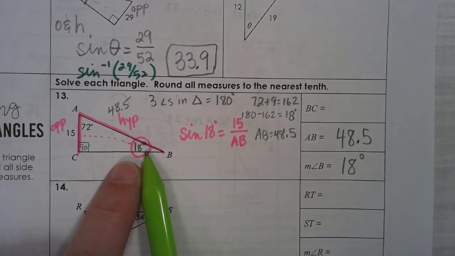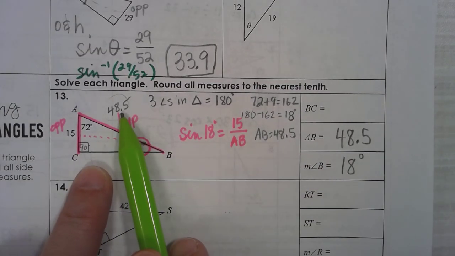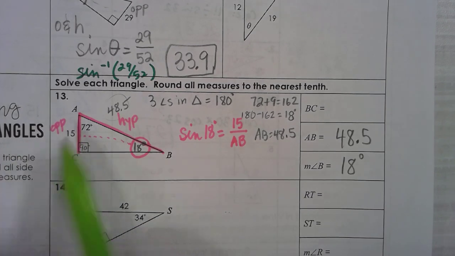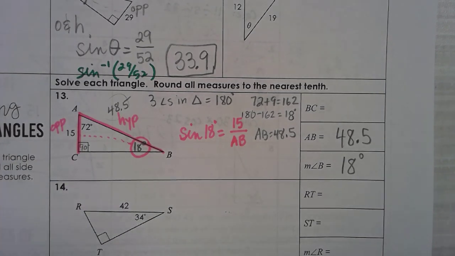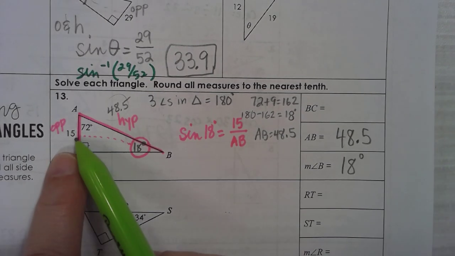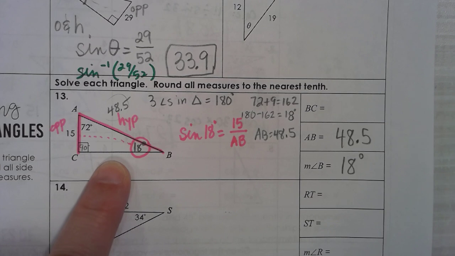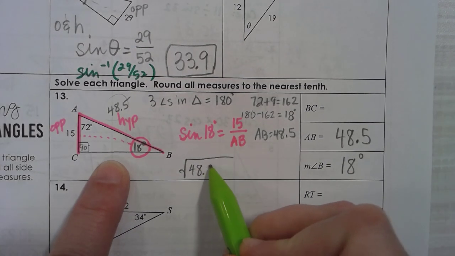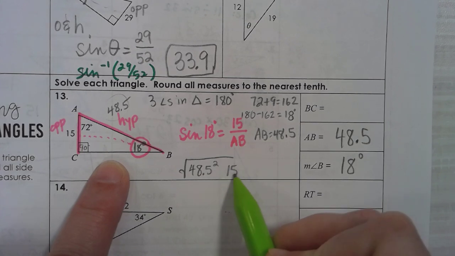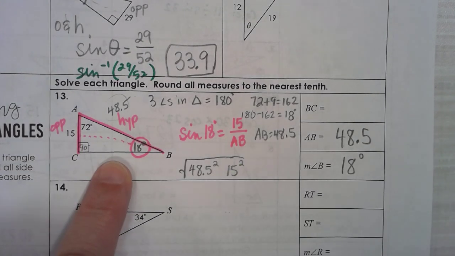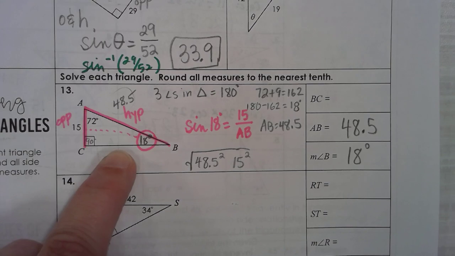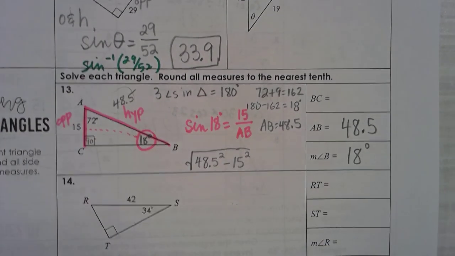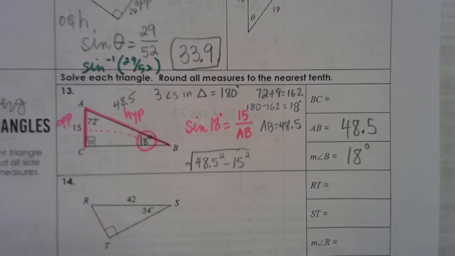Like I could use this 18 and I could use adjacent over hypotenuse, or I could use adjacent over opposite. Like I could sort of do whichever one I wanted. Or we could do Pythagorean theorem, right? A squared, B squared, C squared. I already have two sides. So the third side is going to be the square root of the biggest number first, 48.5 squared, 15 squared. Do I want this to be bigger than the 48 or smaller? Smaller, so it's going to be minus. And then I don't have to really worry about the trig.